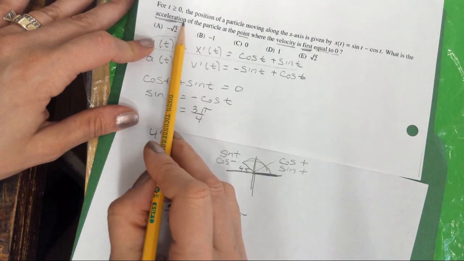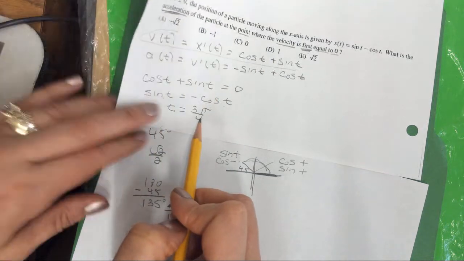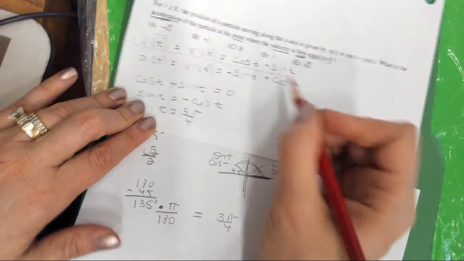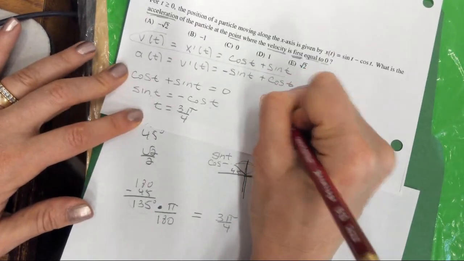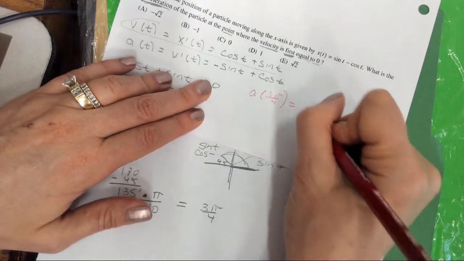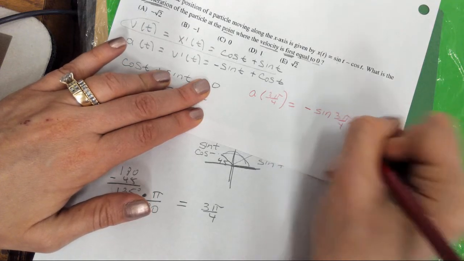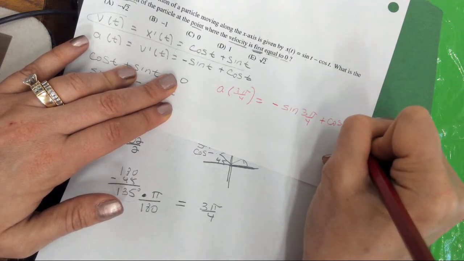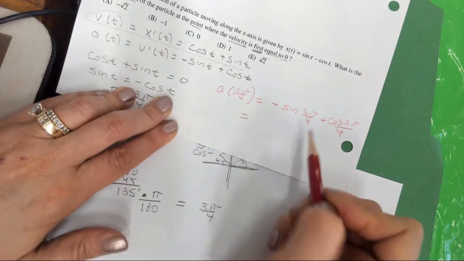Now we want to know the acceleration at this point. So we're going to use that point and plug it into our acceleration. I want to know what is a of 3 pi over 4. So let's plug it in. Negative sine of 3 pi over 4 plus cosine of 3 pi over 4. Well, we already did the work.